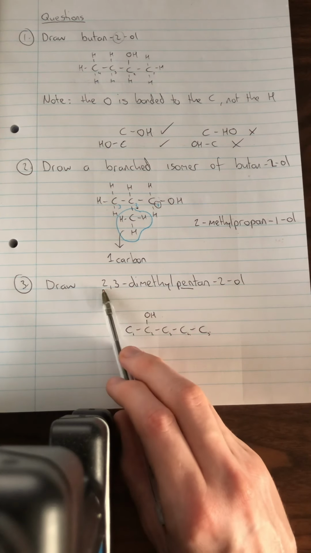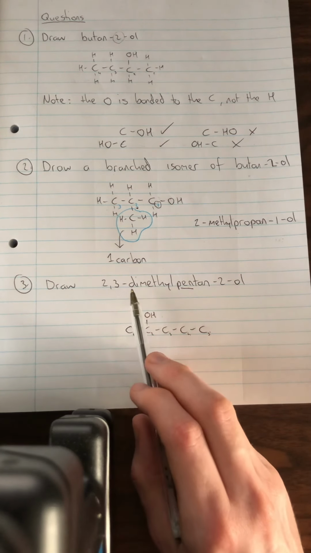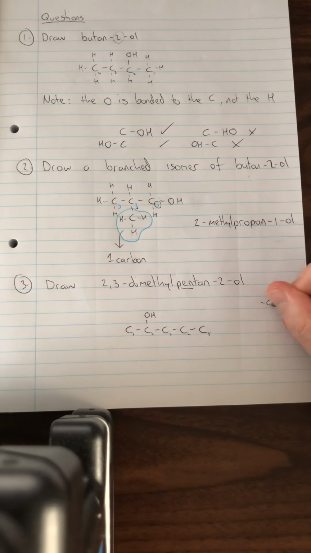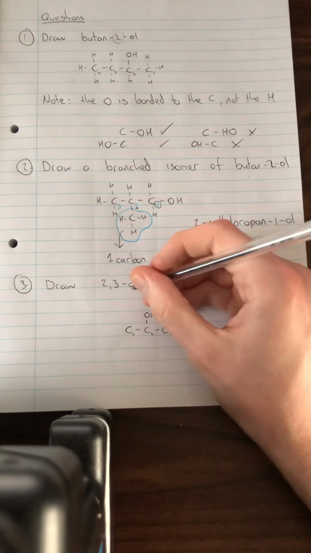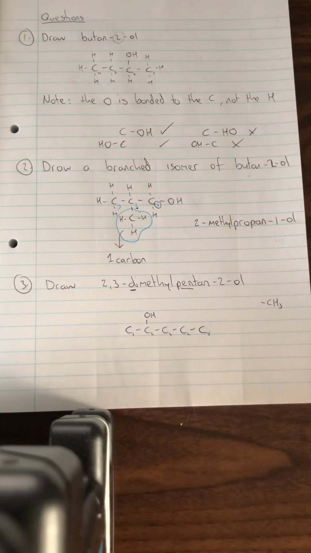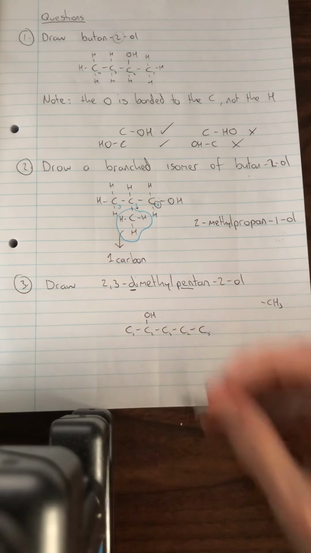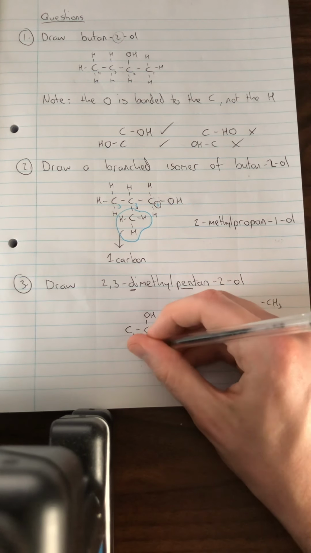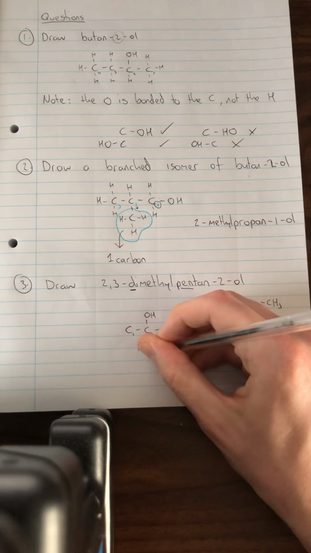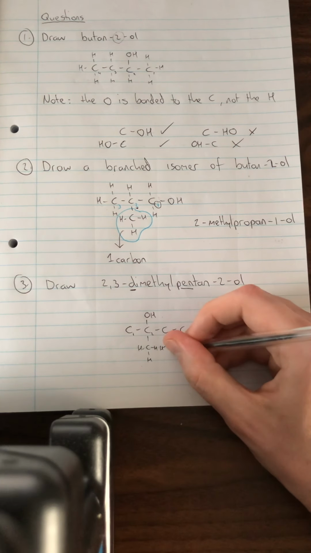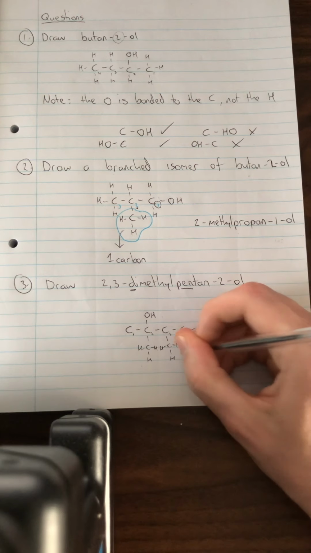Now this part is 2,3-dimethyl. Okay, so methyl group is just a CH3, but because it's di, we have 2 of them. Okay, 1 on carbon 2, 1 on carbon 3. So we have a CH3 here, and we've also got a CH3 on carbon 3.